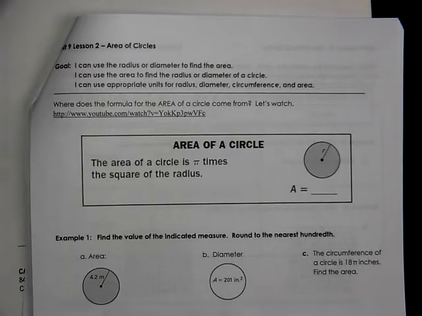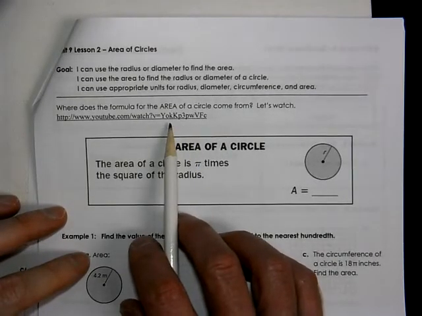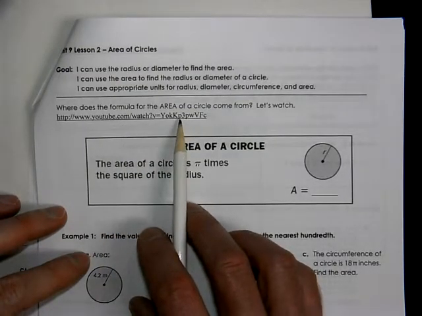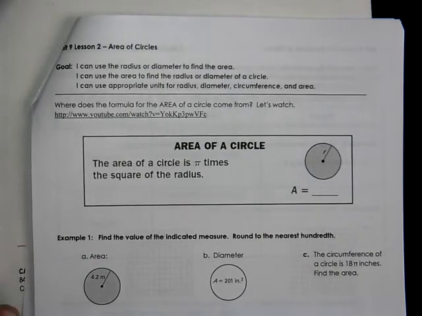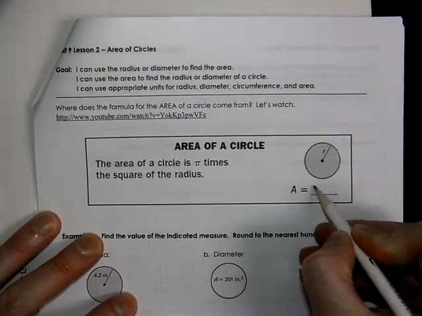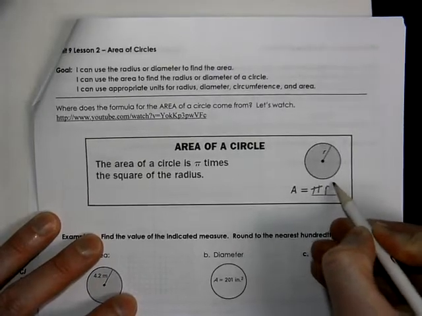This is geometry. We're going to be working on area of circles. There is a good video here that you can log into that will give an explanation from where the formula for a circle comes from. Gives you a little bit of understanding at least. But what we've learned is it's pi r squared.